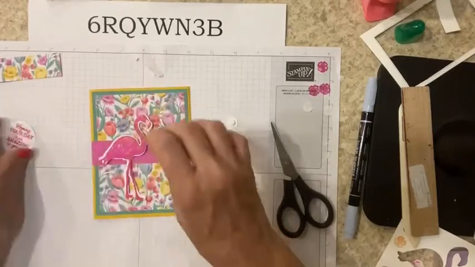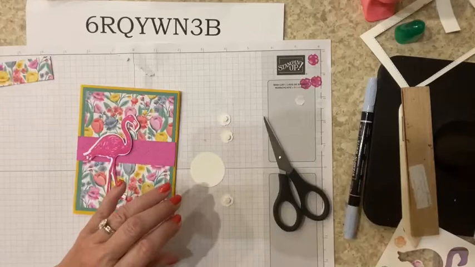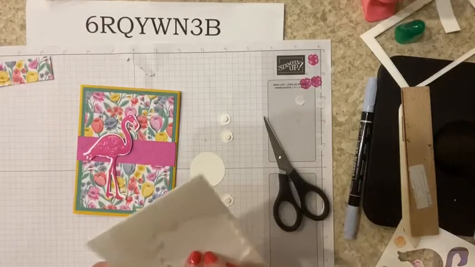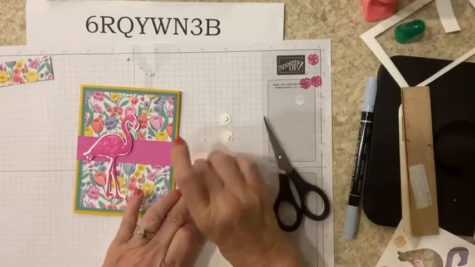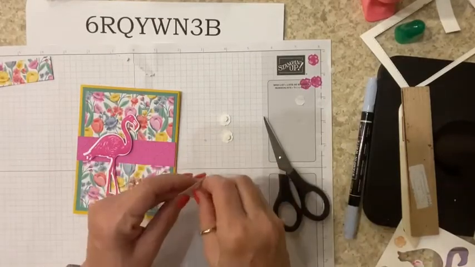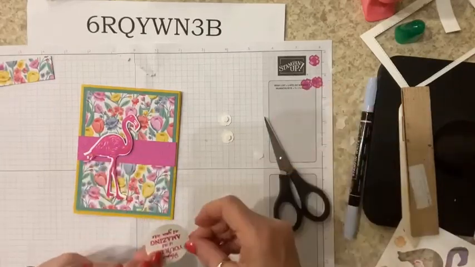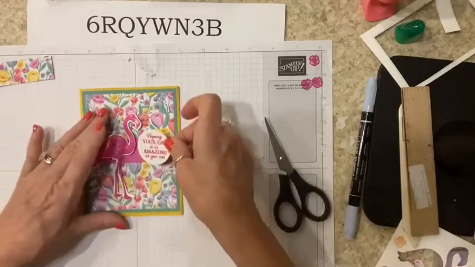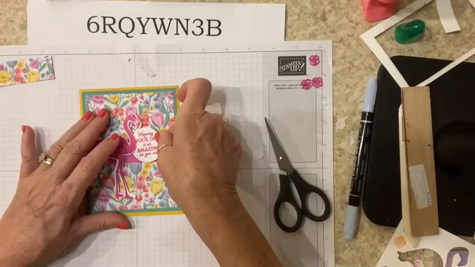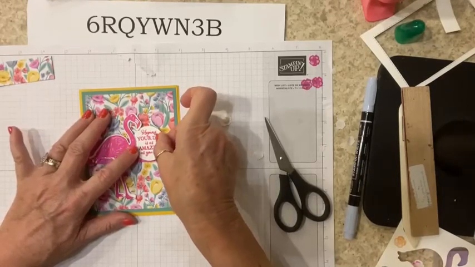Now what I'm going to do is we're going to put some dimensionals on the back of this. We're going to tuck this under because I'm going to make it look like he's holding this message for y'all. You know what I mean? So we're going to put this right under his little beak, and get my stuff out of the way. So we're going to put this right about there because I want it to look like he's holding it. Put it right about like that. All right, so we're going to put that there.